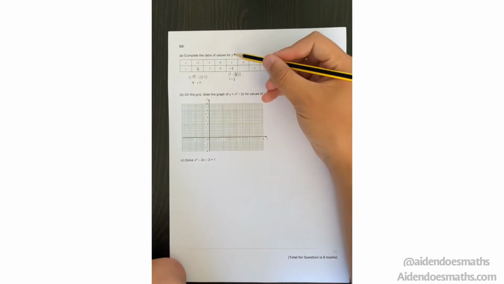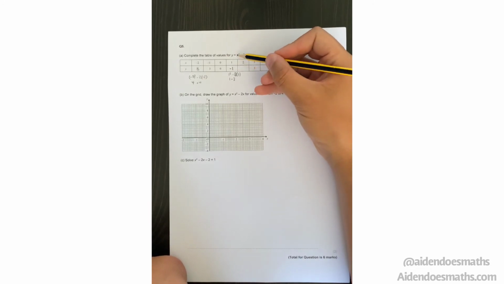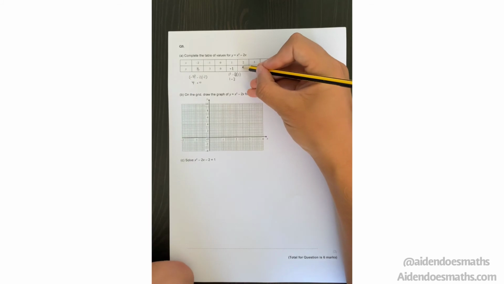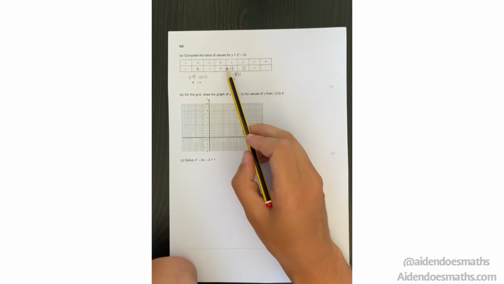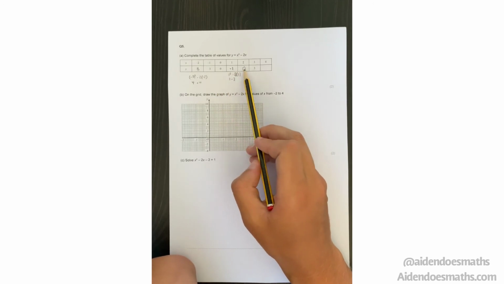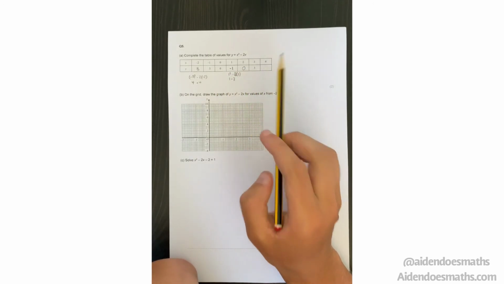Okay, so let's see if we can do these ones ahead. 2 squared is 4, take away 2 lots of 2 is 4 again, so 0. What do we notice? They're starting to repeat. So 8, 3, 0, minus 1, back up, 0, 3. So you might think this one will be 8.